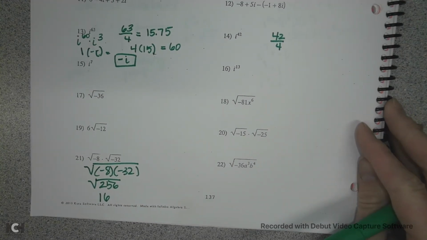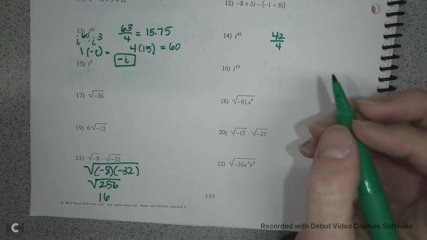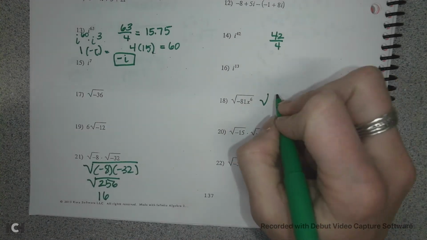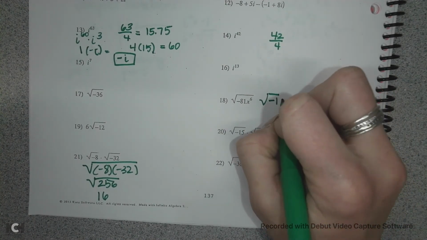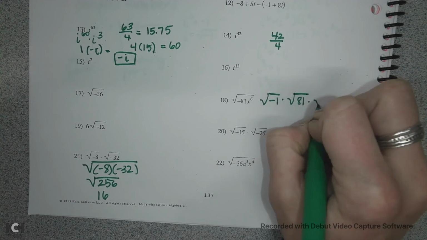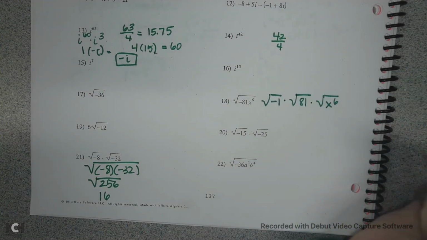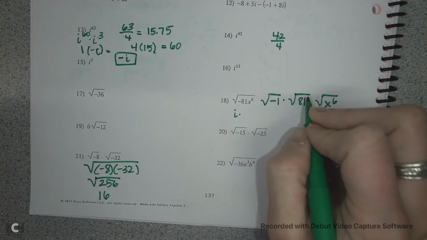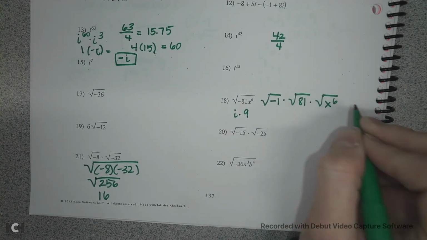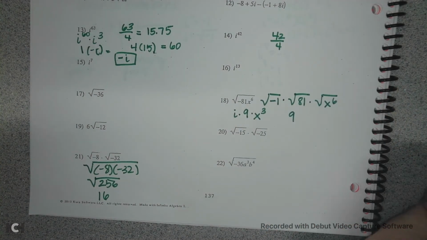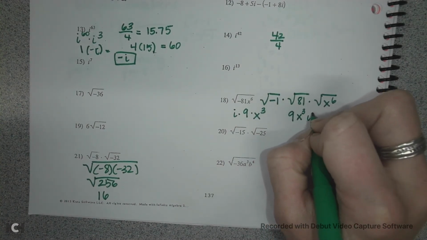Number 18, let's do that one. So on this guy right here, you need to think about this a little bit differently. So it's going to be the opposite of what we did here. This is going to be the square root of -1 times the square root of 81 times the square root of x to the 6th. It's better if you break them apart. So the square root of -1 is i, and the square root of 81 is 9, and the square root of x to the 6th is x to the 3rd. But now we've got to write this in a much better order, because this looks bananas. So the leading coefficient will be our number, and then x to the 3rd, and then the i at the end.